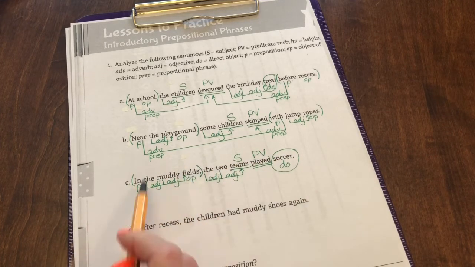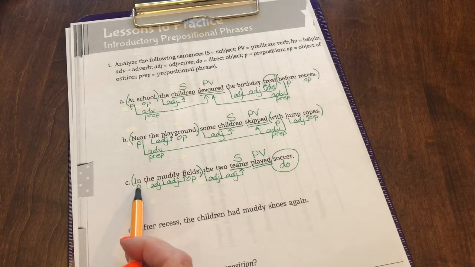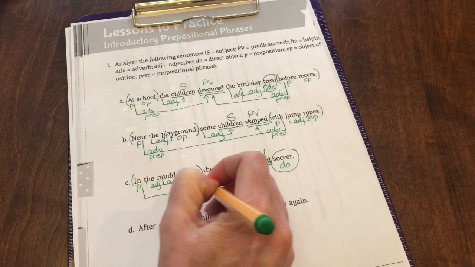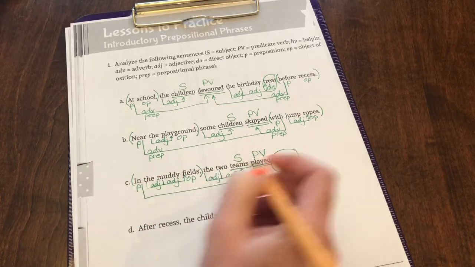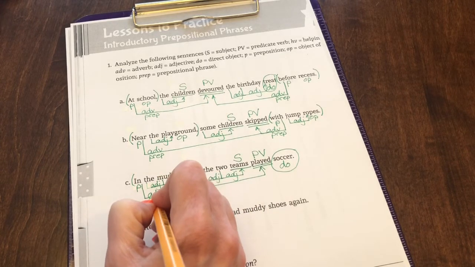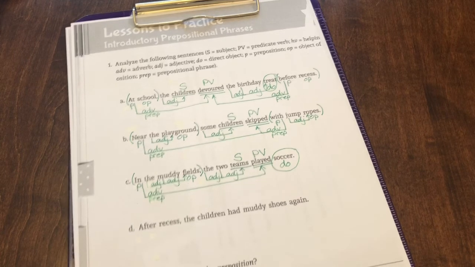We have to deal with this still. We're not done. Played where? In the muddy fields. So this is an adverbial element because it modifies the verb and it is a prepositional phrase. Now we're done. Excellent. Let's look at our last one.